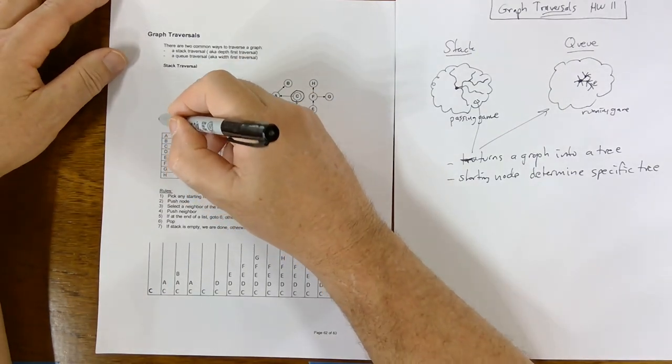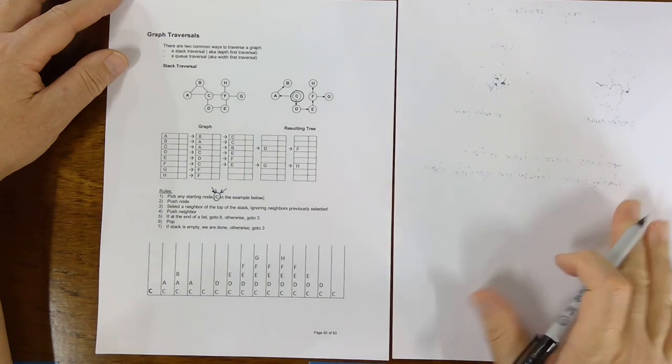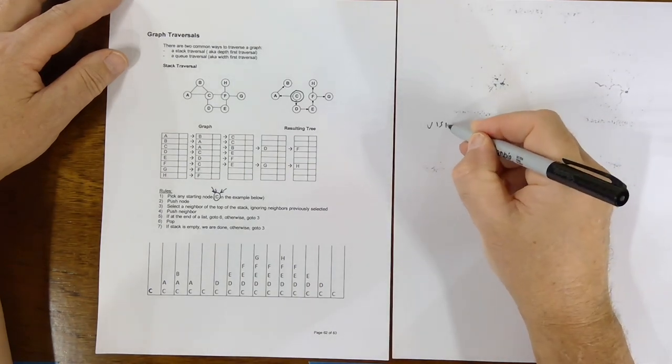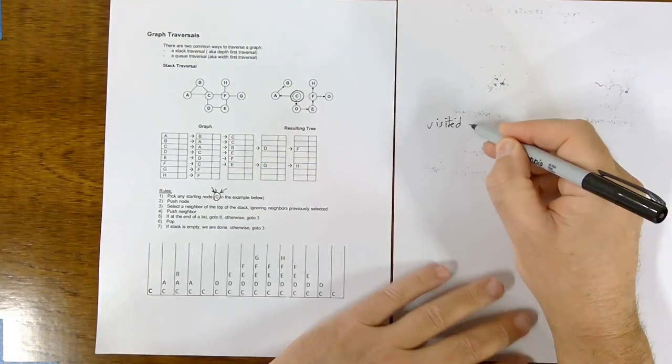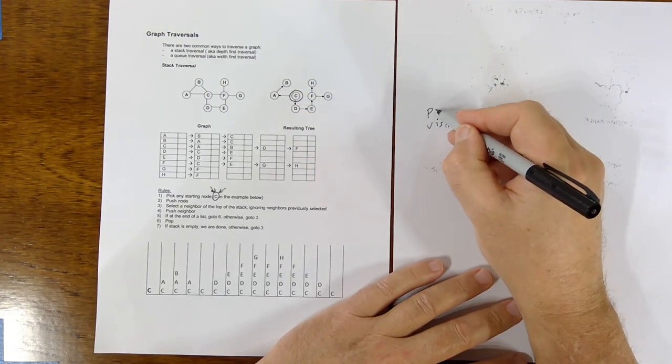So you have to keep track of a couple of things. First, who you visited. And since we're building a tree, we need to store that tree somehow.